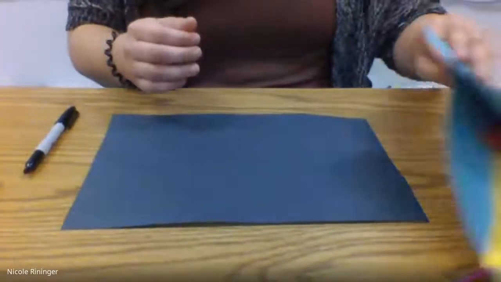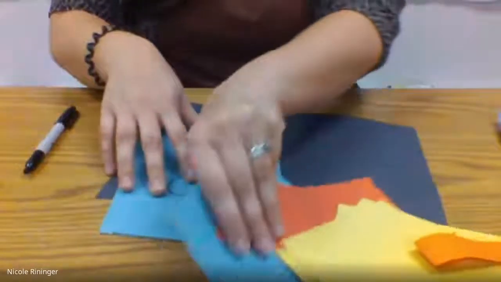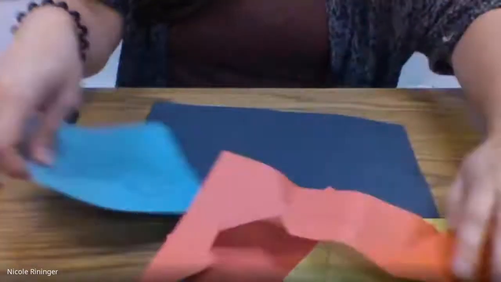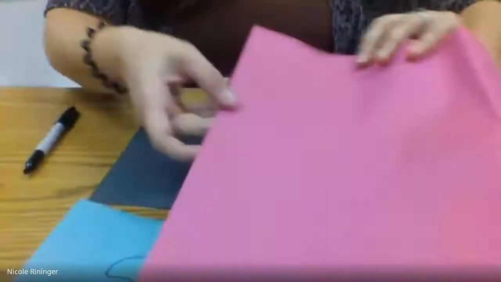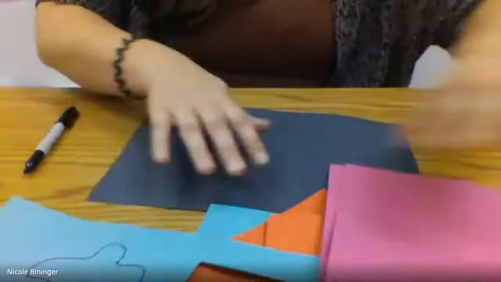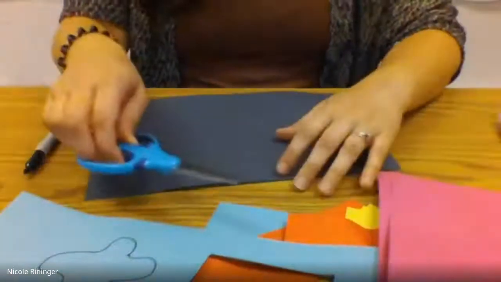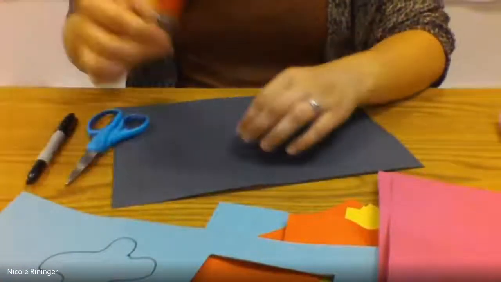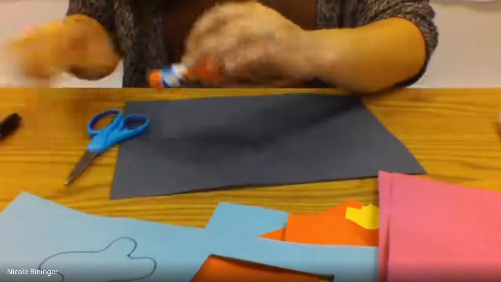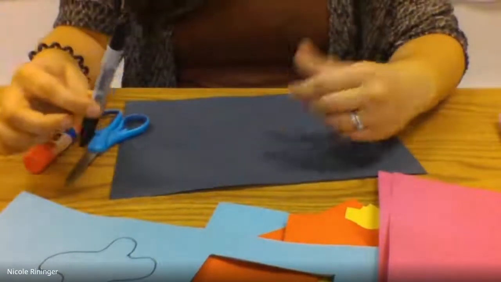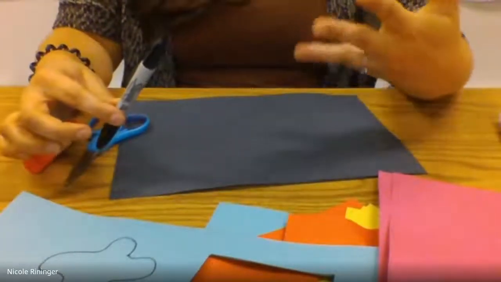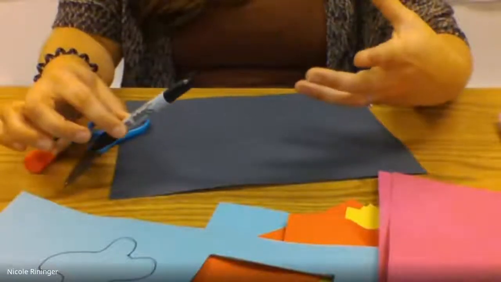And then I have lots of different scraps of paper here. So I've got scraps in all different colors. So gather a bunch of paper. And then I also have scissors, glue. I have a glue stick. You could also use the liquid squeeze glue. And I have a marker. You can use a pencil, you can use a crayon, whatever you have to mark with, okay?